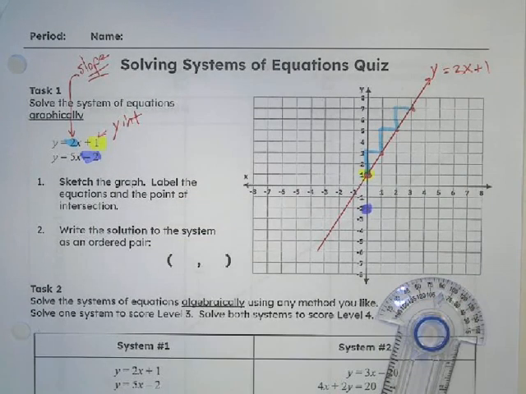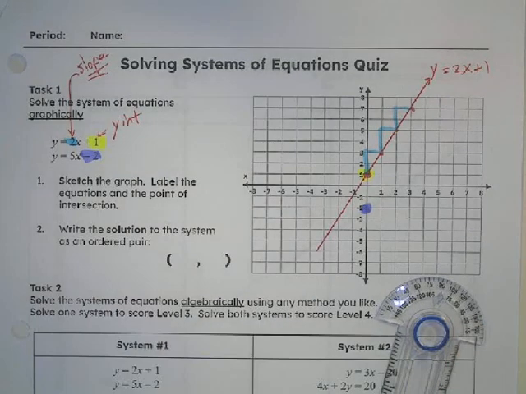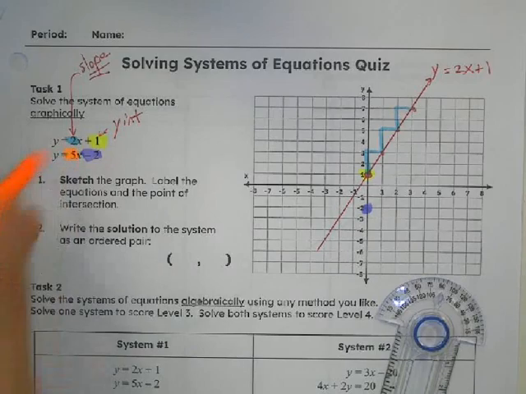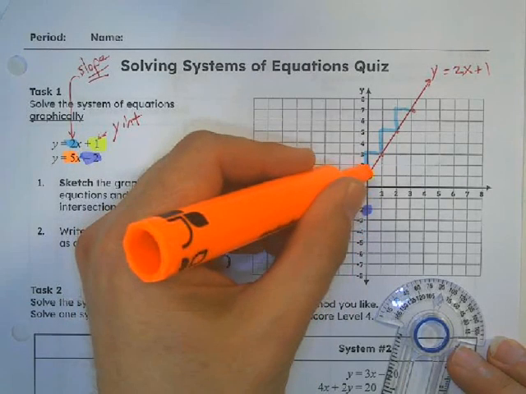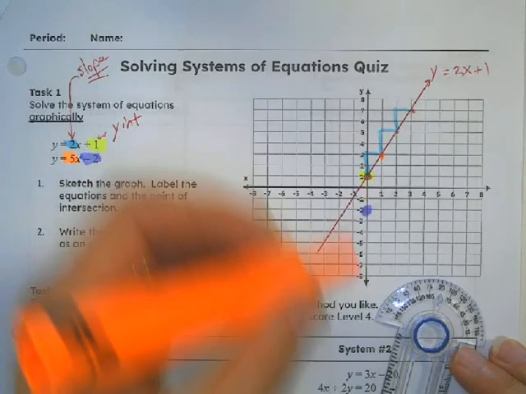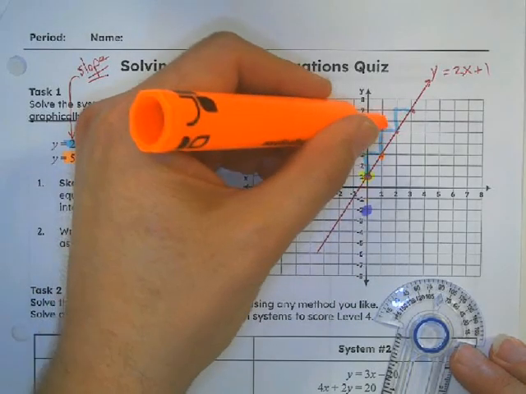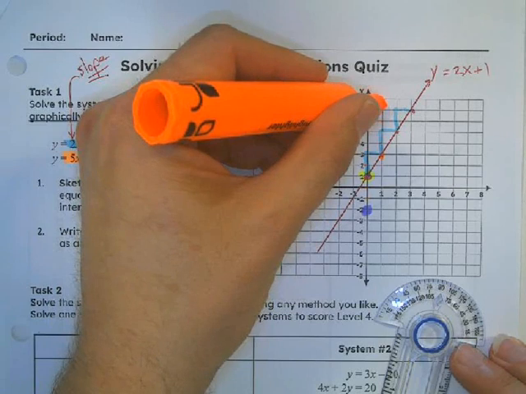You must use some colored markers. If you are watching this video, that means you had trouble and you need to use some colored markers. My slope is 5, so I'm going to go up 5: 1, 2, 3, 4, 5 over 1. Again, 1, 2, 3, 4, 5 over 1.